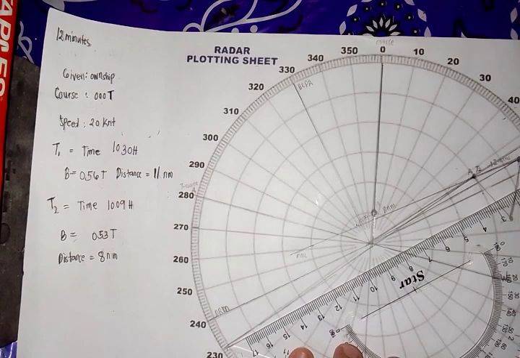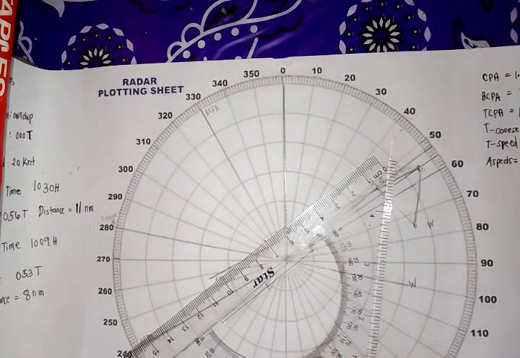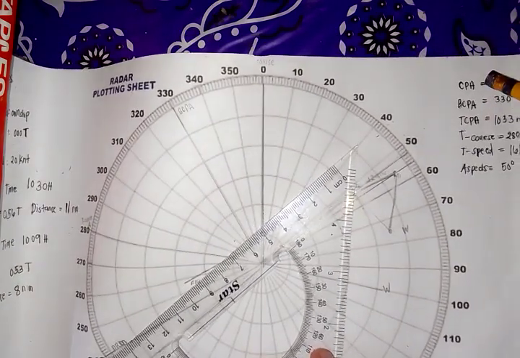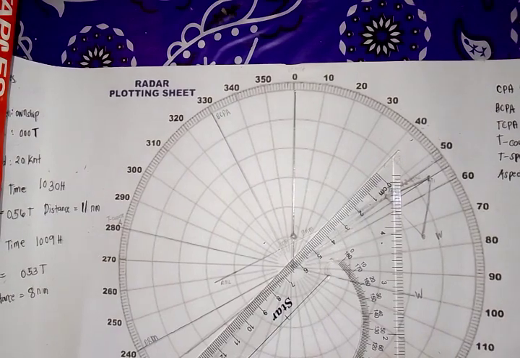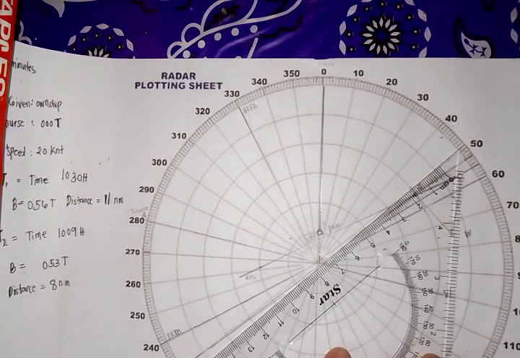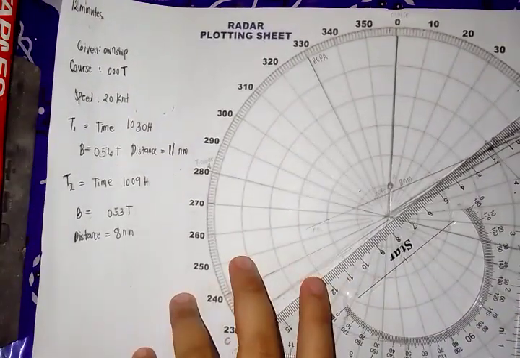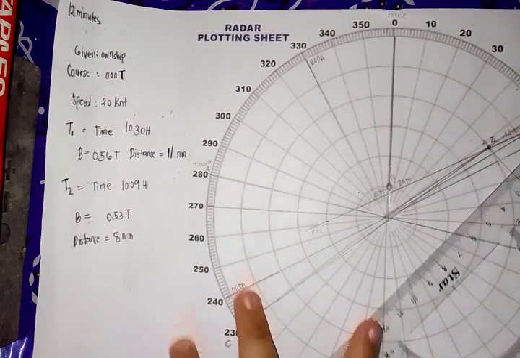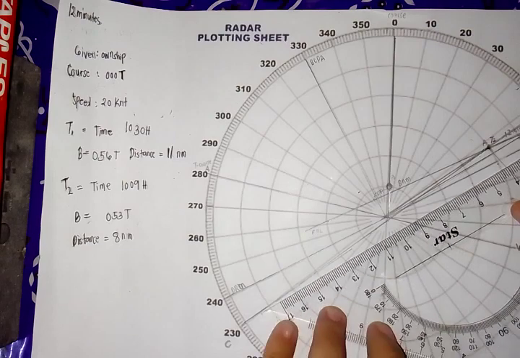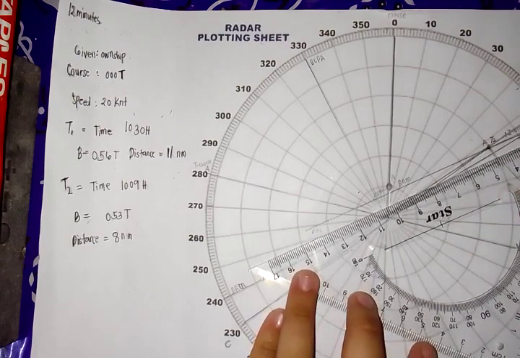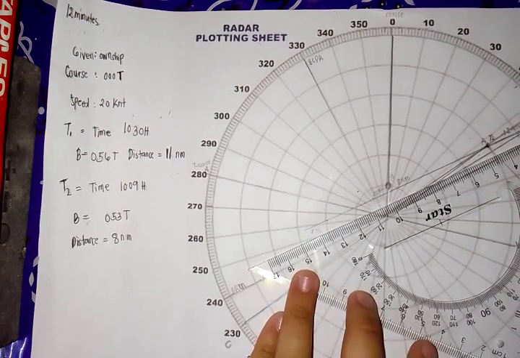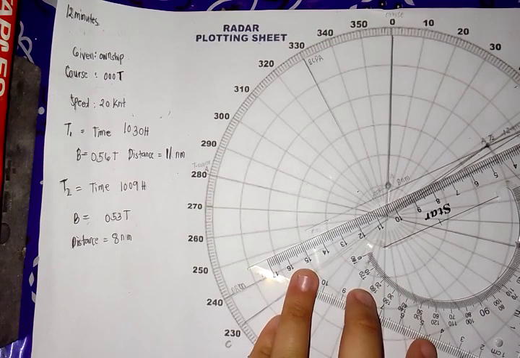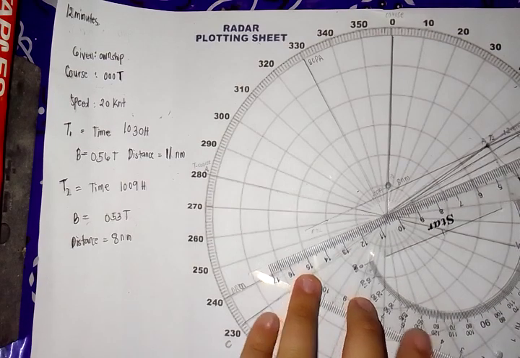The instructor has given us a task to find CPA, BCPA, TCPA, and for this plotting I insert RML, which is the relative motion line.